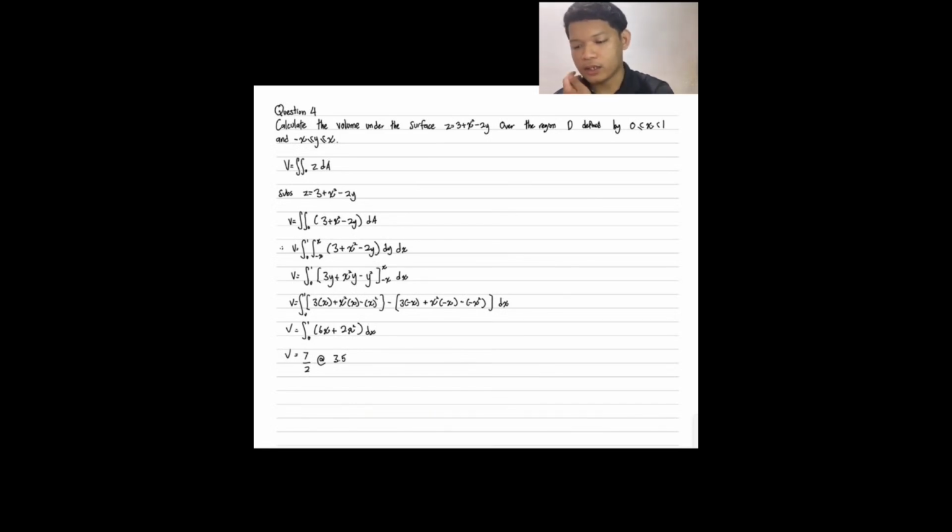So first we need to integrate y. So V is equal to the integral from 0 to 1 of, in the bracket, what I have integrated, which became 3y plus x power of 2 times y minus y power of 2.